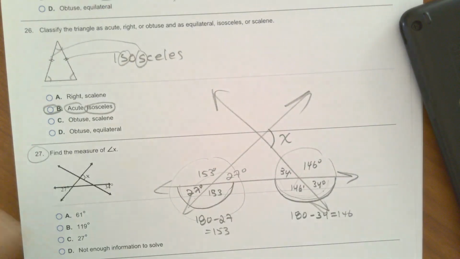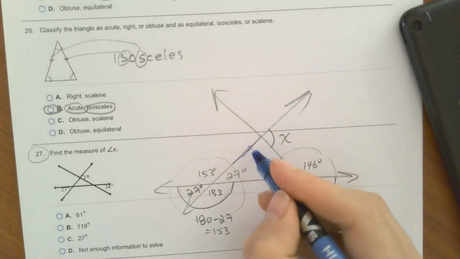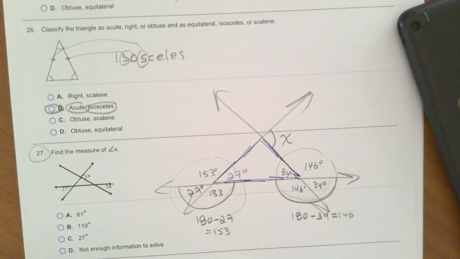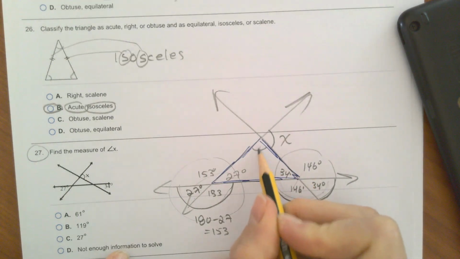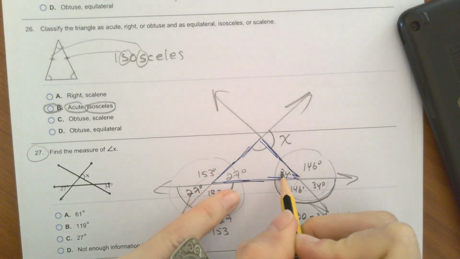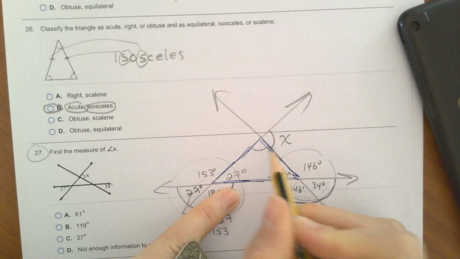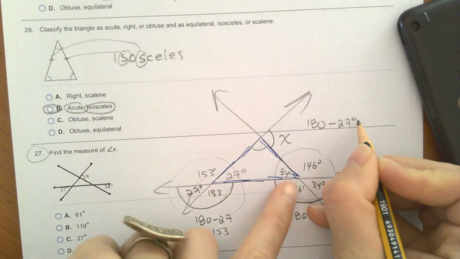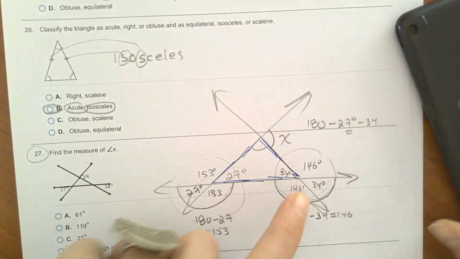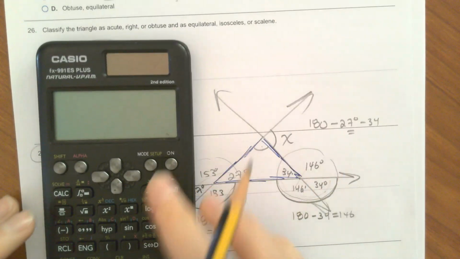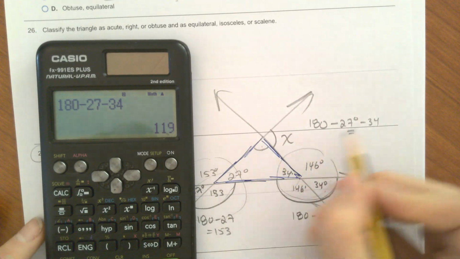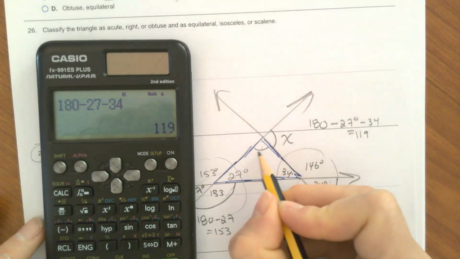Now we go, oh, I see a triangle here. When you add up all the angles in a triangle, it equals 180. So this plus this plus this is 180. So if you know two of them, you can find the third one. So you can just go 180 minus this one minus this one, and that will tell you how much this angle is. So 180 minus 27 minus 34, 119. So this angle is 119.